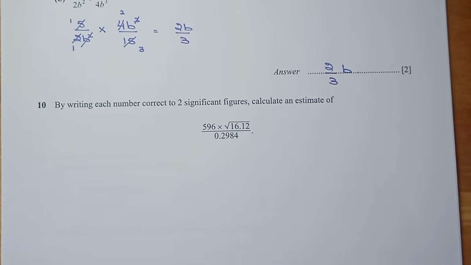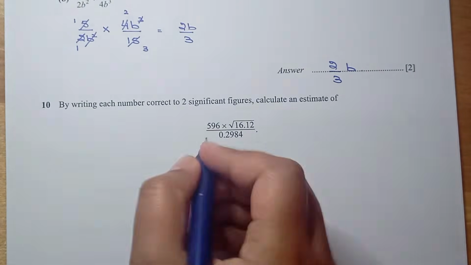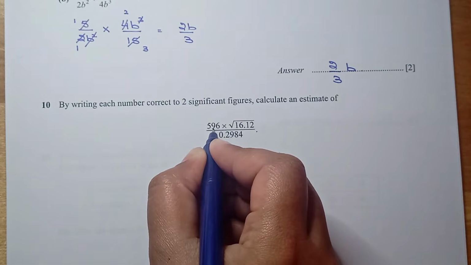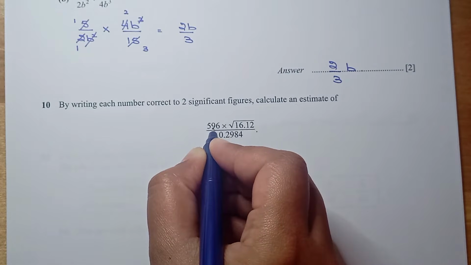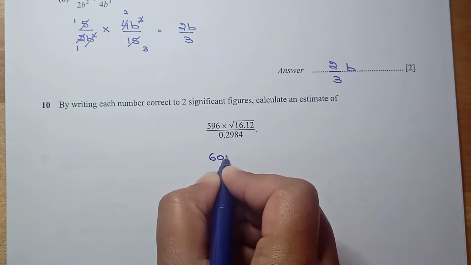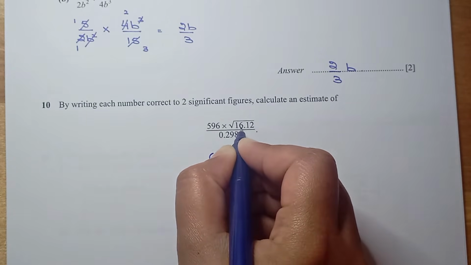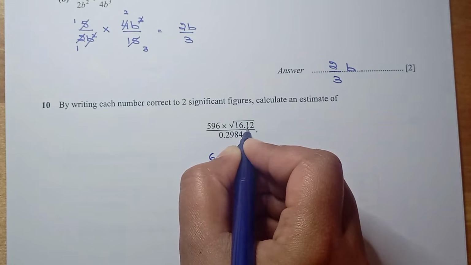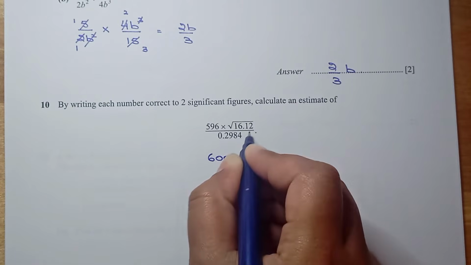Question number 10, by writing each number correct to 2 significant figures, calculate an estimate of. Okay, so 2 significant figures, this 9, and the next would be 6. So 6 is more than 5, so we need to add 1 to 9, so it makes 10. So 59 changes to 60, replacing the 9 with 0. Square root, we have 16, and then we have 6. The second digit is 6, and the next is 1, so we need to round down, just 16, replacing the 1 and 2 with double zeros.